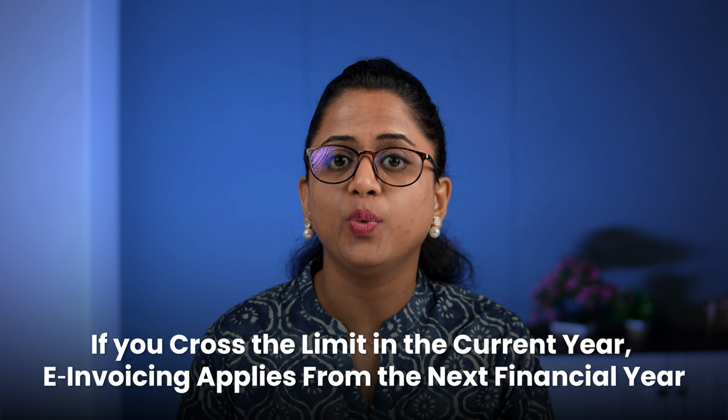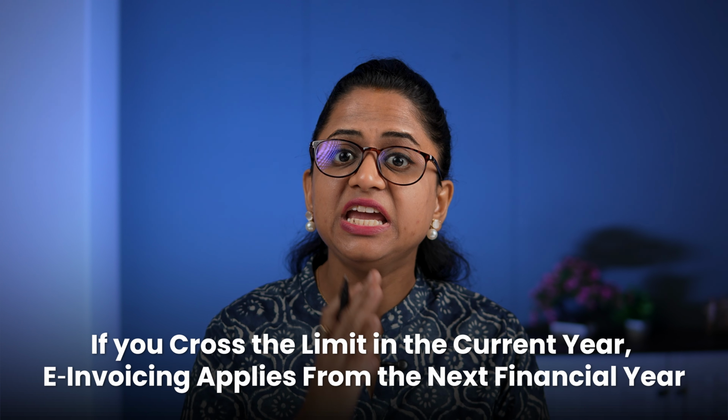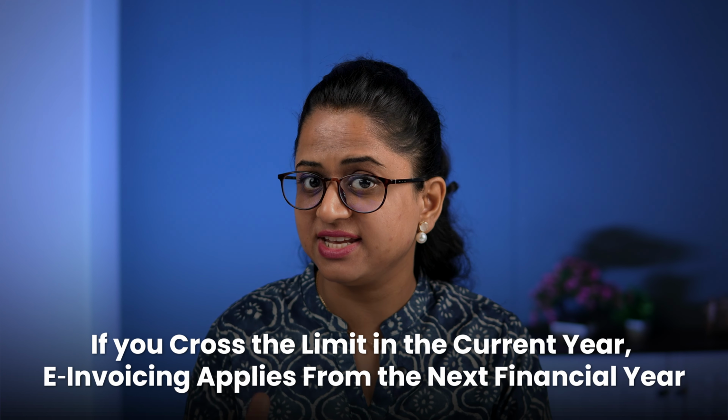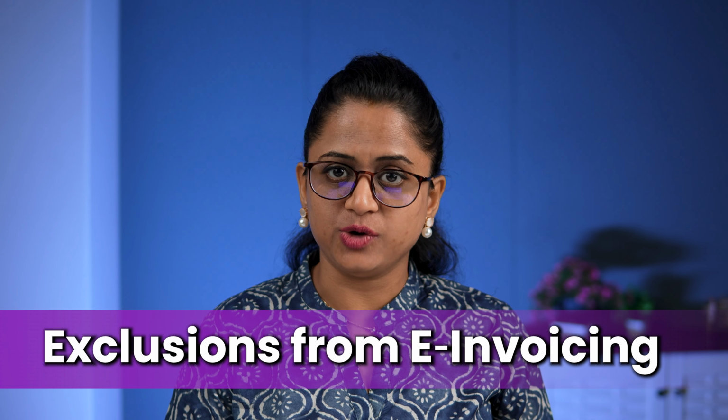And here is something important. If you cross the turnover in current financial year, the e-invoicing will be applicable from next year. And if your business turnover is more than Rs 10 crore, you must report the e-invoicing to IRP within 30 days.